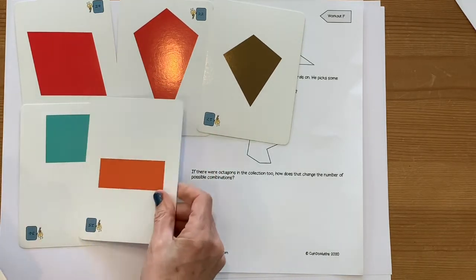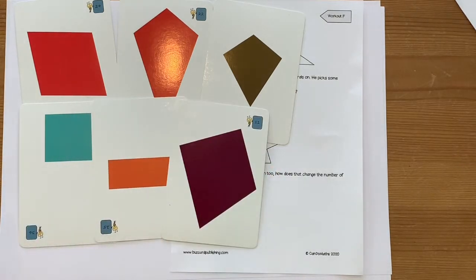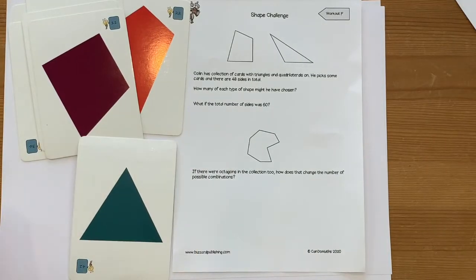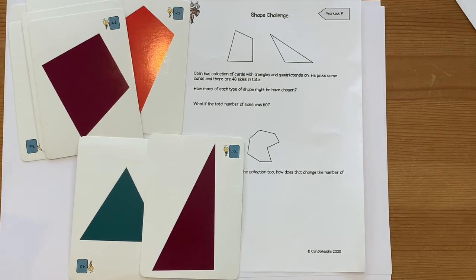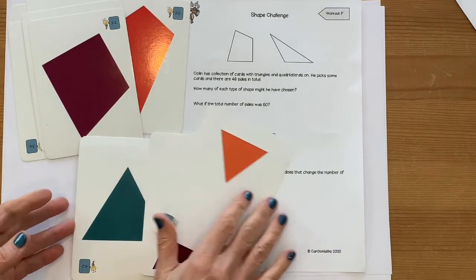And so on. So I could keep counting in 4s if I've got quadrilaterals. Every quadrilateral has got 4 sides, hasn't it? So if I'm thinking then about triangles, then obviously every triangle has got 3 sides. So if I've got one triangle, it's 3 sides. If I've got 2 triangles, then it's 2 lots of 3, 6. 3 triangles would be 3 lots of 3, 9, and so on.